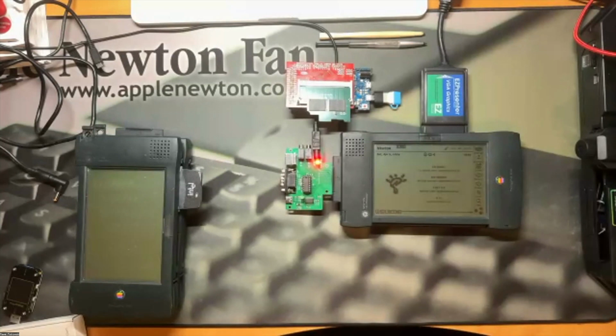I did test because my first goal with this was to take crucial packages on that ROM board, like Newton Internet Enabler, and the necessary drivers for the network cards and for the Wi-Fi cards.